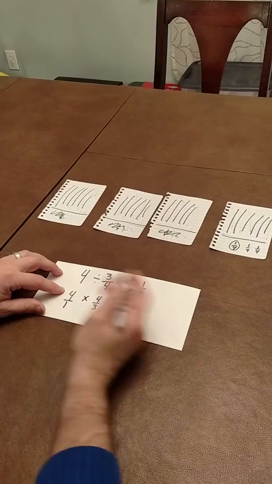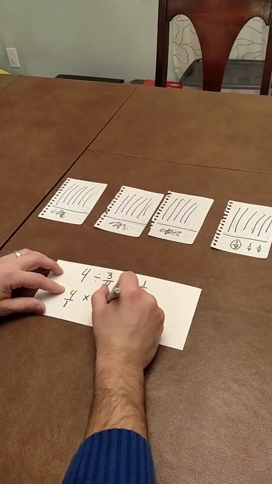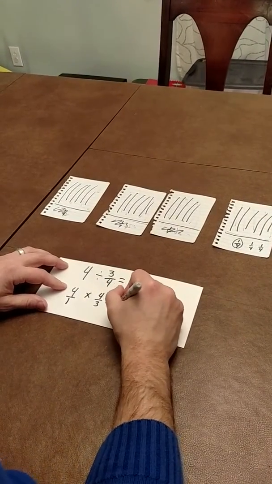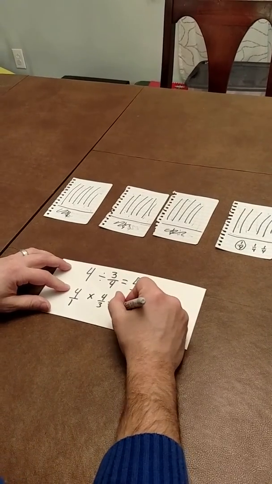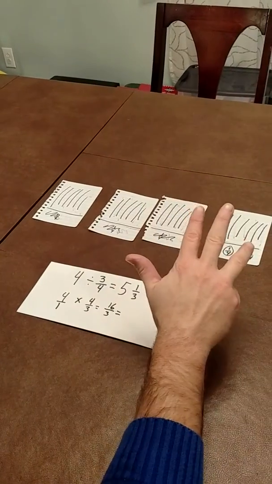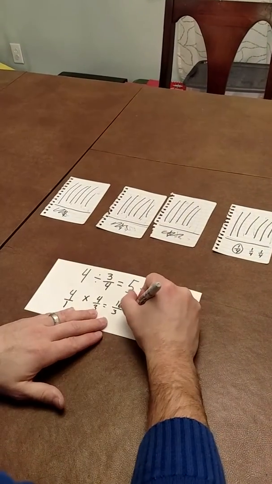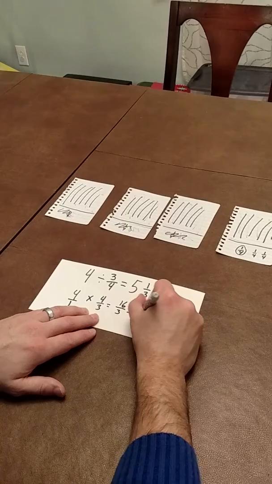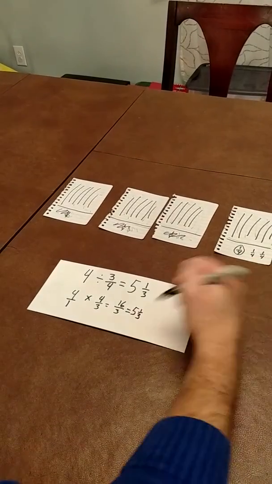That 4 over 1 is the same thing as 4, the reciprocal is over here, and I now have 16/3, which equals 3, that's 1 whole, 6, 2 wholes, 9, that's 3 wholes, 12, that's 4 wholes, 15, that's 5 wholes, with 1 piece left over, which would be a third. So now I have 5 1/3.